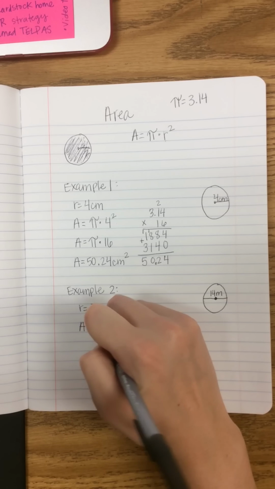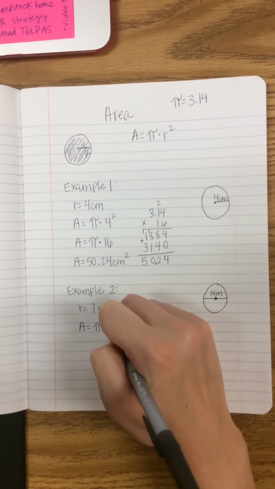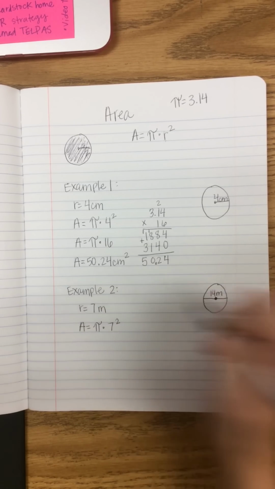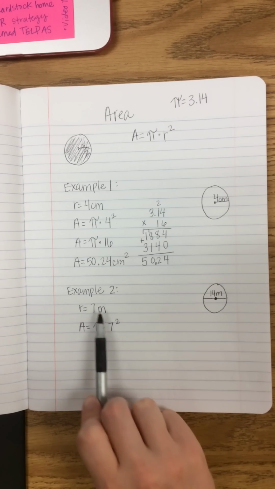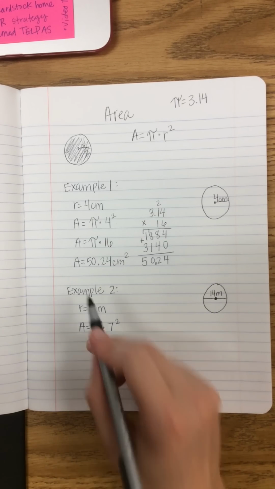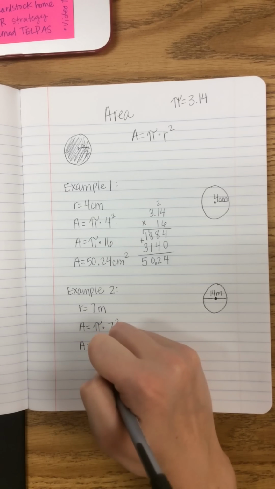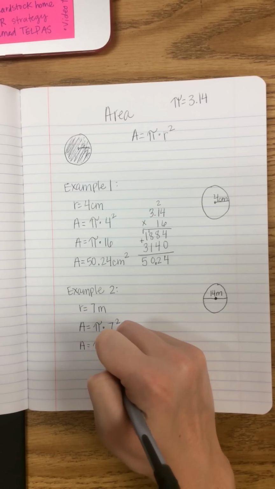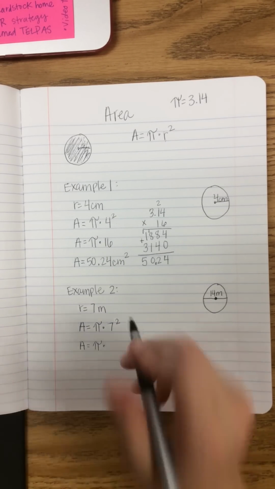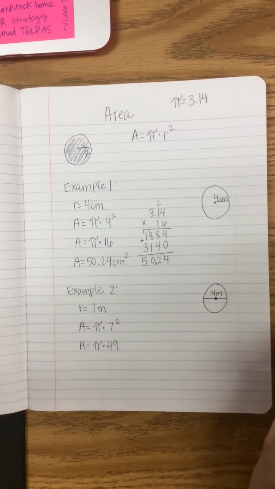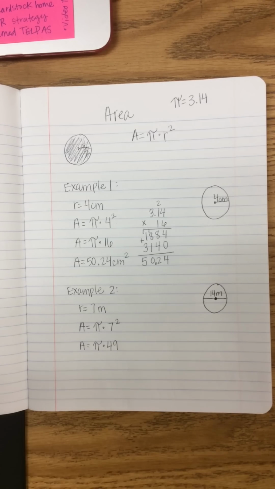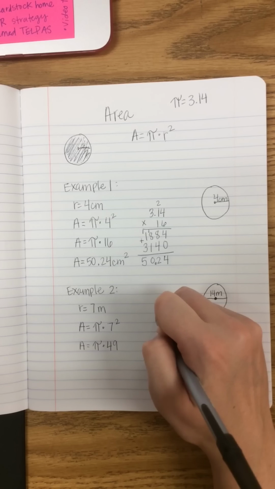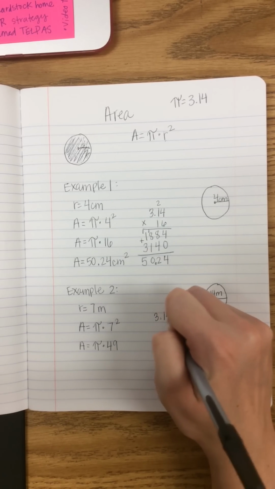Remember, write it out before you plug everything in and square. Okay, so we have area equals pi times 7 squared, because 7 is the radius. Okay, now we can go ahead and square 7. 7 times 7 is 49. Okay, so now I have pi times 49. Just like yesterday's problem, a number times pi, we know how to do that. So let's go ahead and do that.